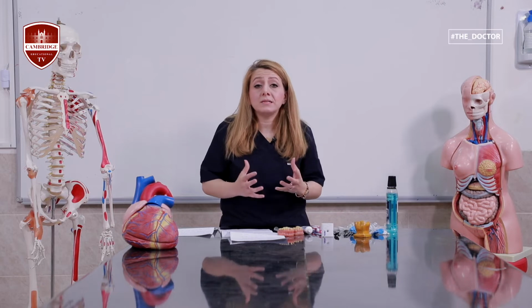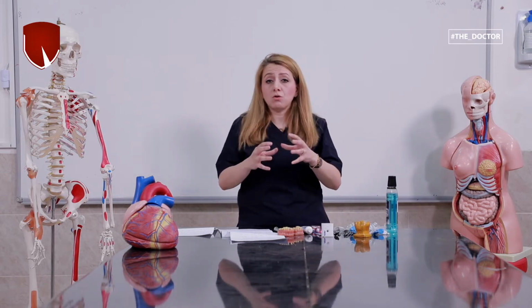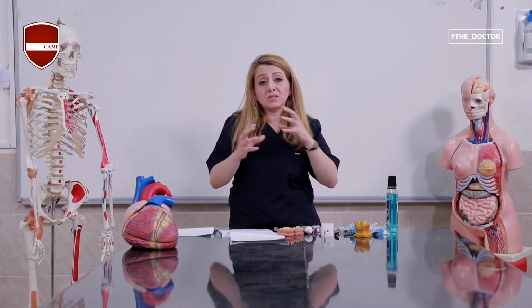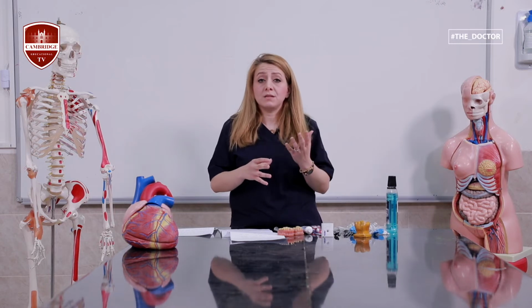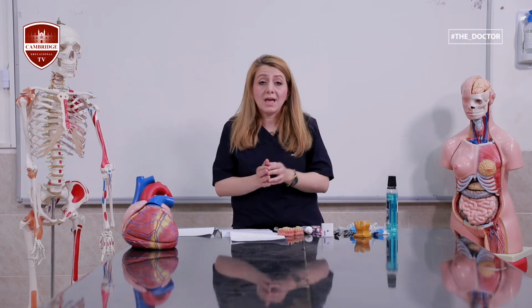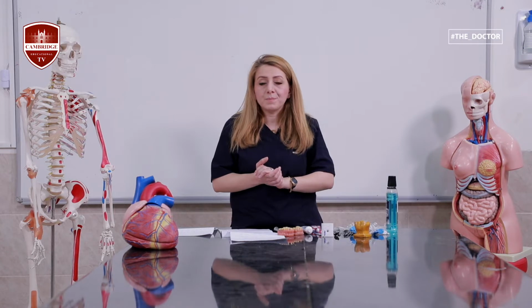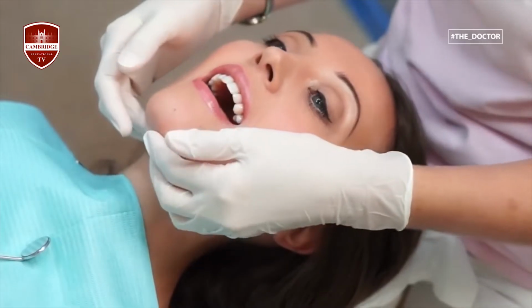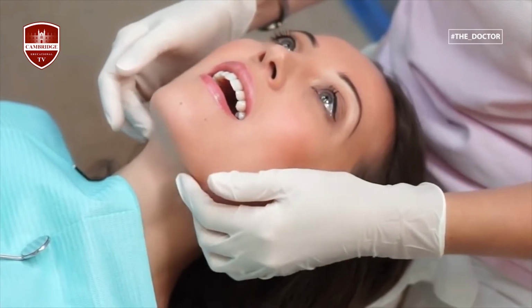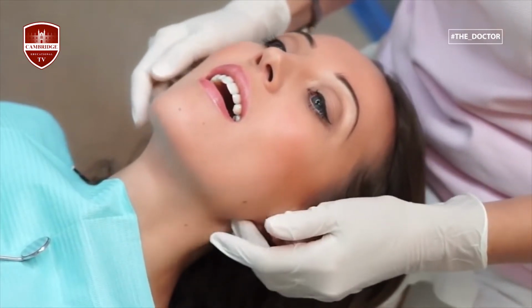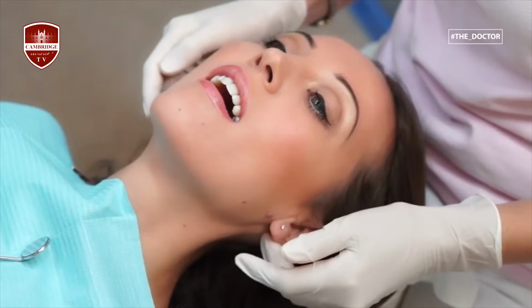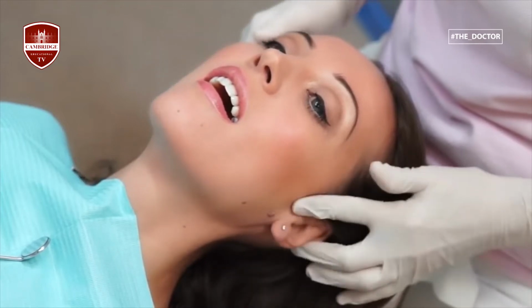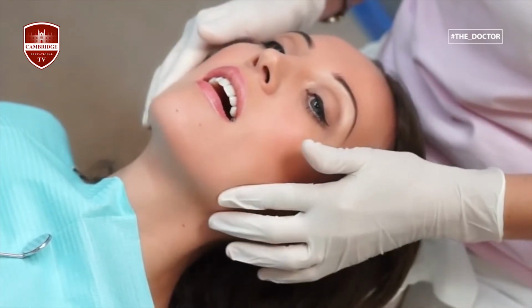So what happens if sugar remains on my teeth? The bacteria are going to multiply and divide until they form something called a plaque biofilm. If I am not going to clean this plaque biofilm, it's going to grow and grow to form a colony of bacteria. When I have a colony of bacteria, they form plaque, or some people call it calculus.